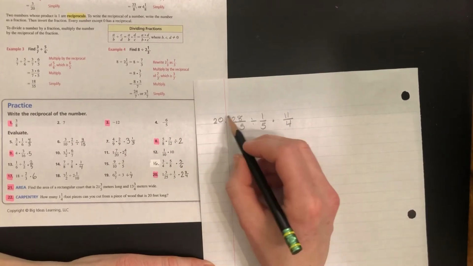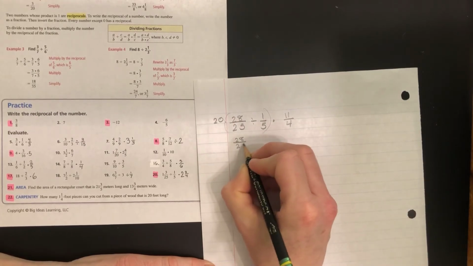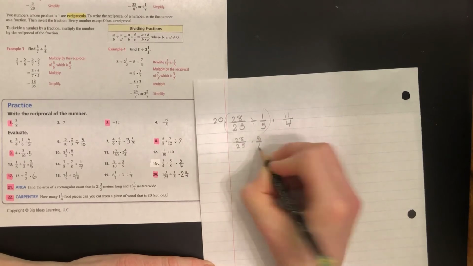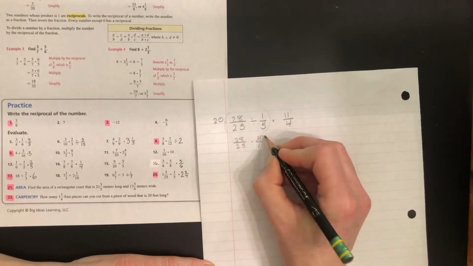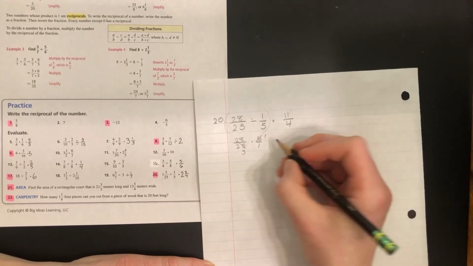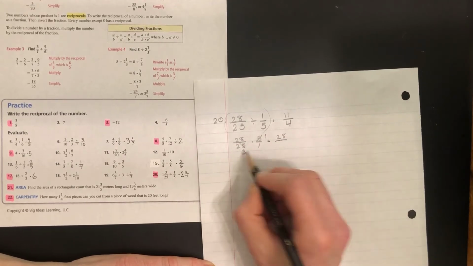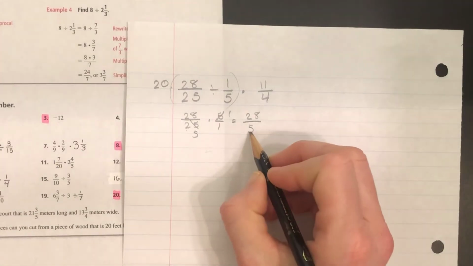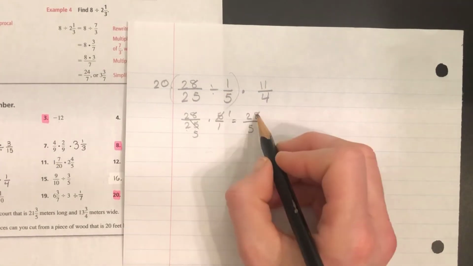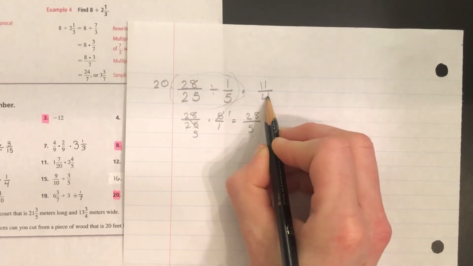They're different operations, so I'm going to do division first. 28 25ths times 5 over 1. And I can cross reduce, look here. This becomes 1, this becomes 5. Now we have 28 over 5. Since I still have more work to do with this, I'm going to leave it in improper form. The value of all of this is 28/5. I still have to multiply that by 11/4.